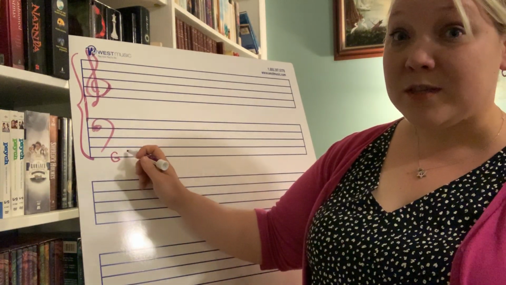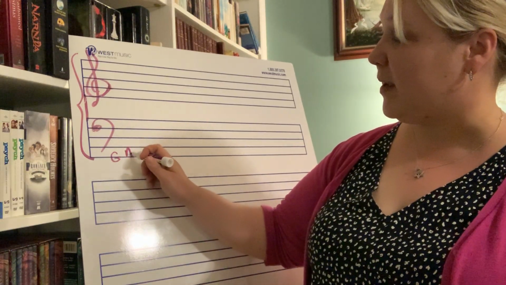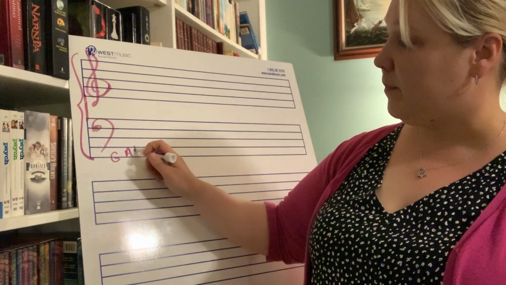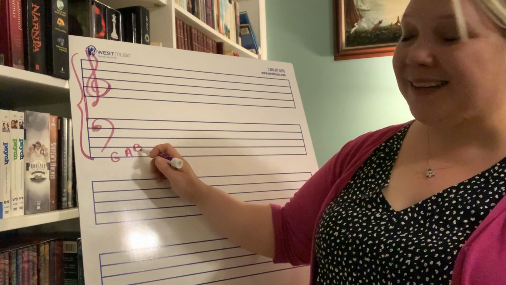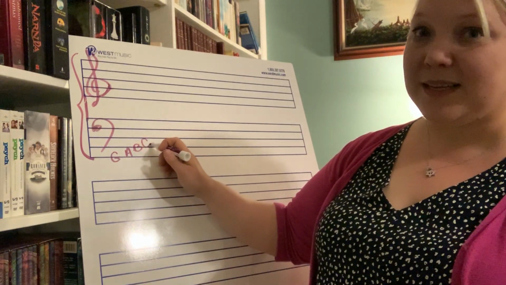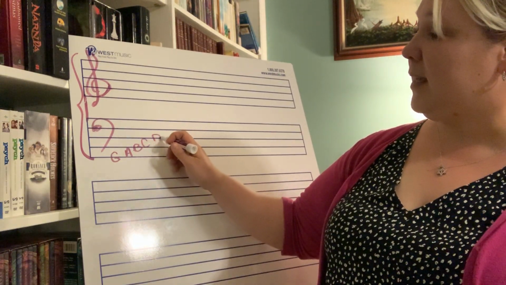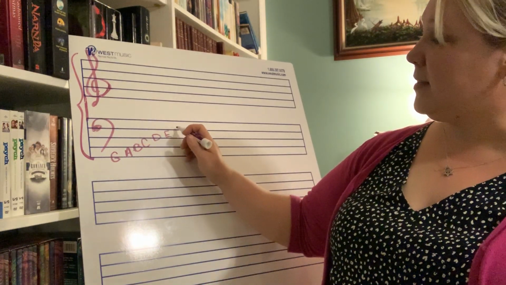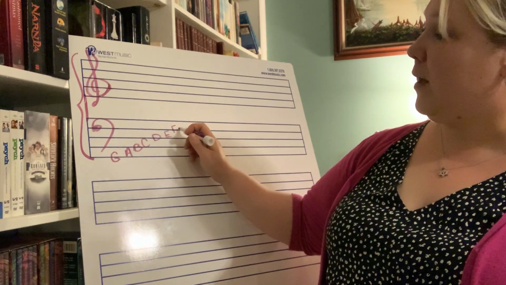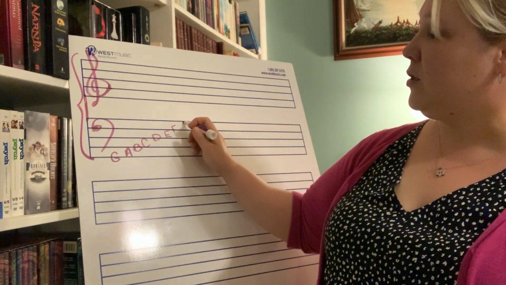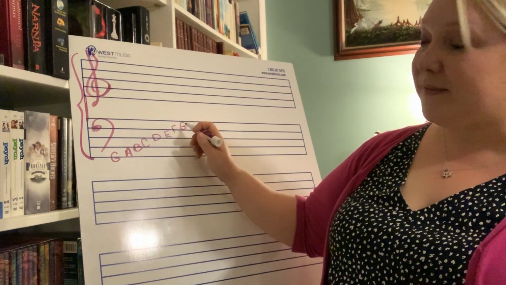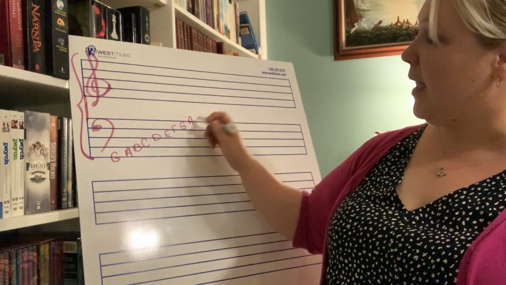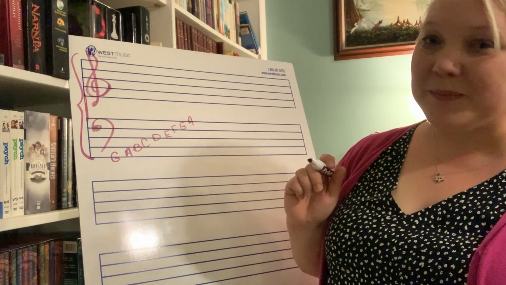And so the note above G in this bottom space is going to be A, and B on the second line, C on the second space, D on the third line, E on the third space, F on that F line, G is on the top space of the bass clef staff, and then A on the top line of the bass clef staff.